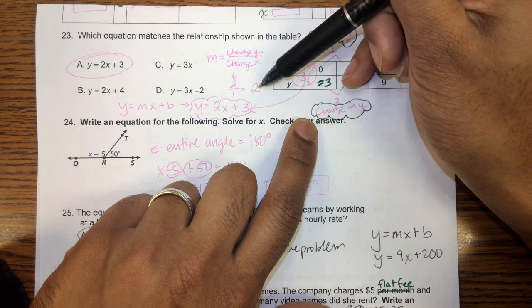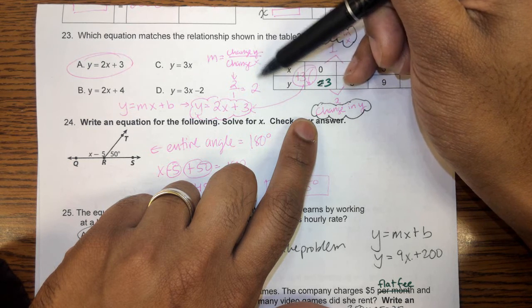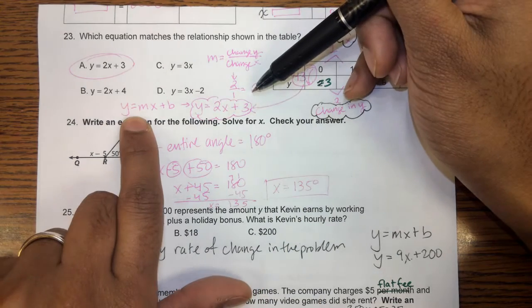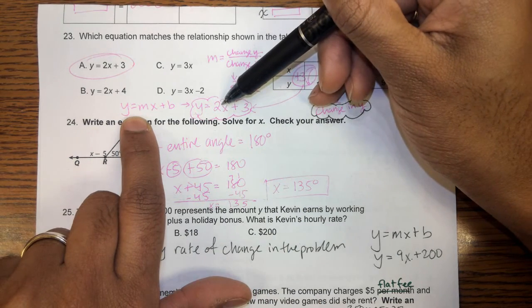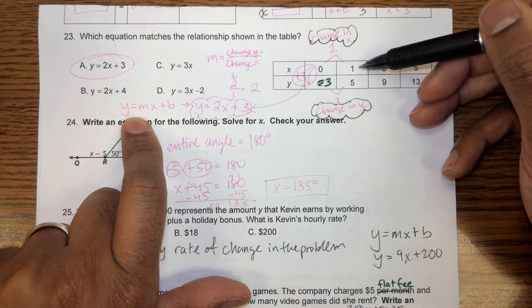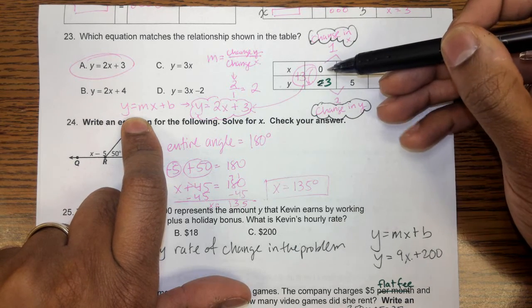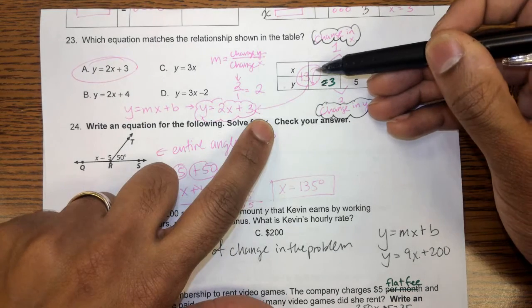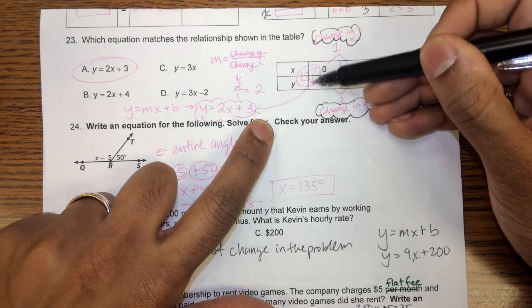2 divided by 1 gets me 2. So this is what m is worth. So notice 2 ends up over here. So now I know I need to do 2 times whatever x is. So if I do 2 times 1, I get 2. 2 times 0, I get 0. But then now I got to figure out, how am I going from x to y after that?